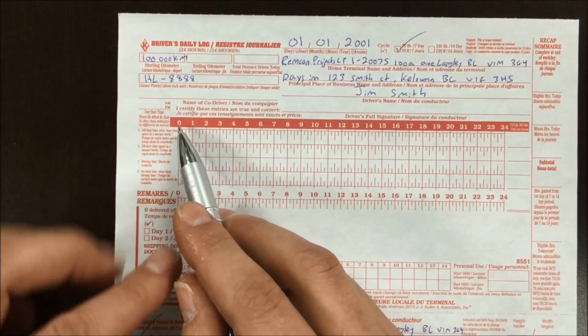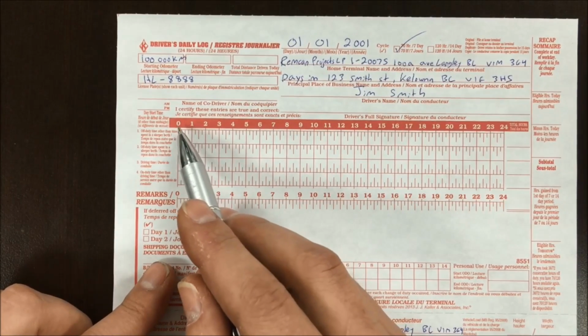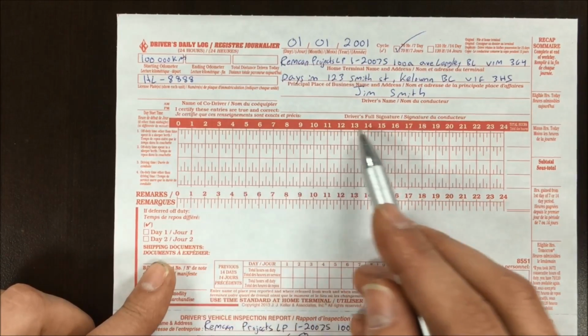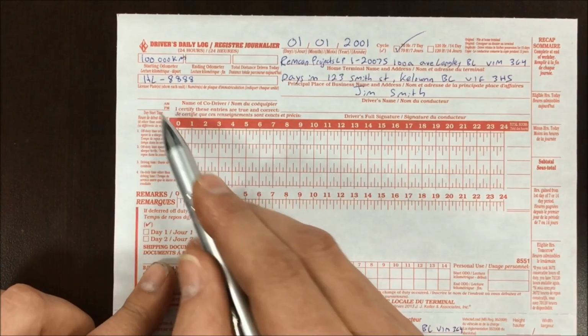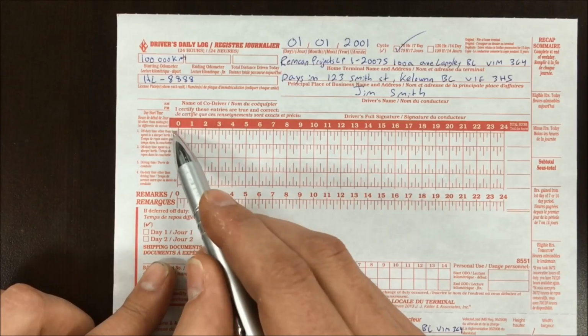And day start time if other than midnight. My day starts at midnight as identified by the 0 right here, and it continues right until midnight 24 hours later. I'm not required to write anything because my day start time is midnight.